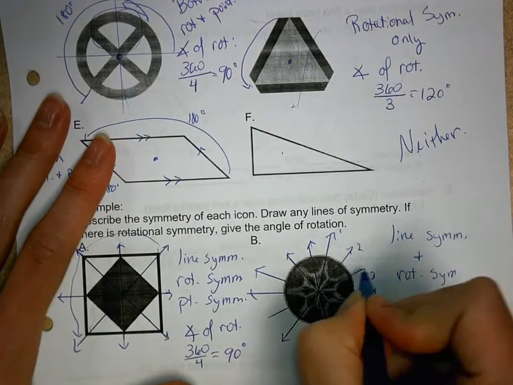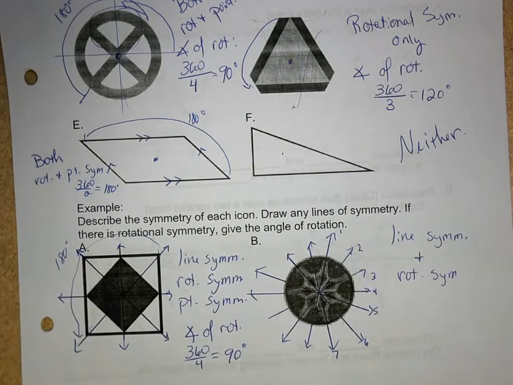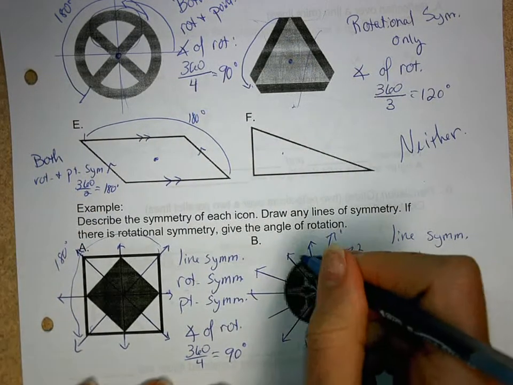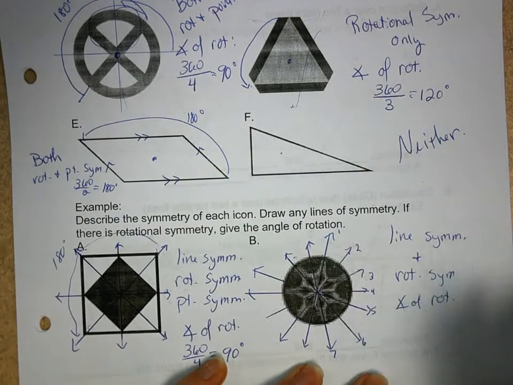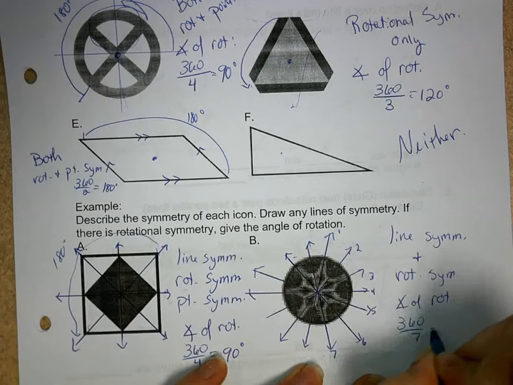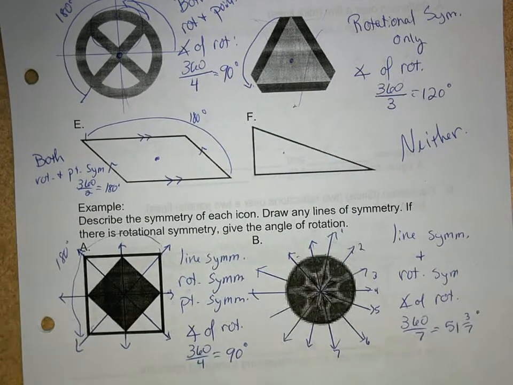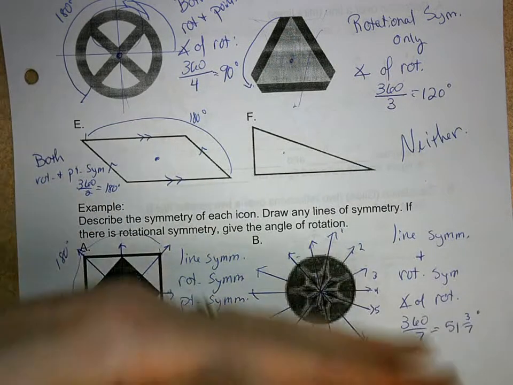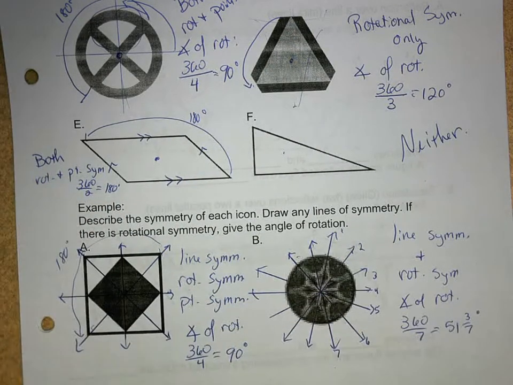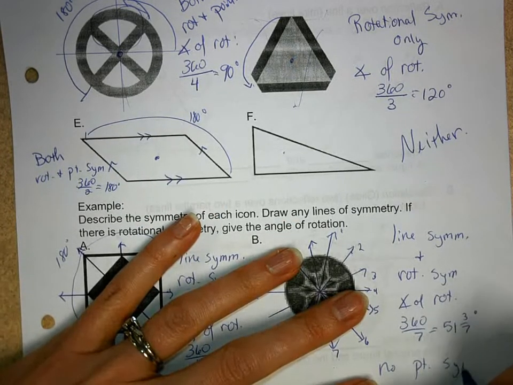The cool thing is the rotation is actually, you should be able to go 7 times around and land on the same thing. So the angle of rotation is going to be 360 divided by 7, which ends up being like 51 3/7 degrees. Now here's the deal. Is there any multiple of 51 3/7 degrees that would give me 180? No, so there is no point symmetry.